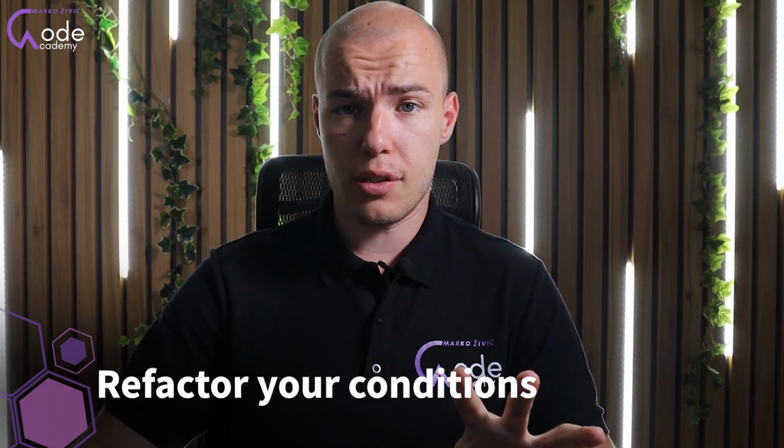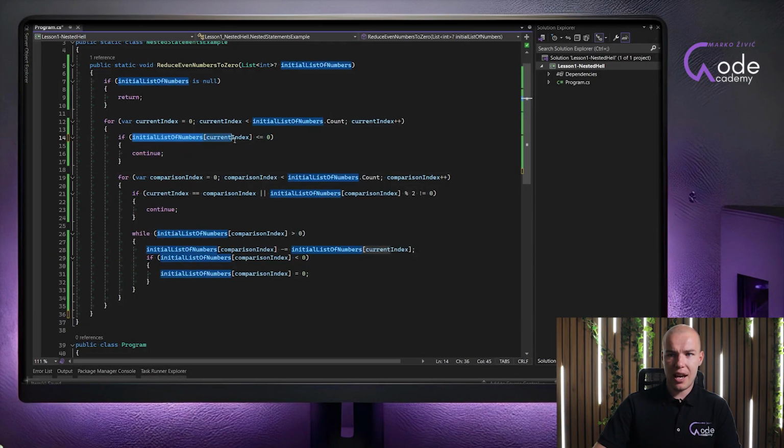The first thing you can always think about is to refactor your conditions. When you have some more complex conditions in your if statements, for example, you can always pull them out and make a separate function that is dedicated to allowing you to express the condition using verbal communication. Now let me explain what that means in action.